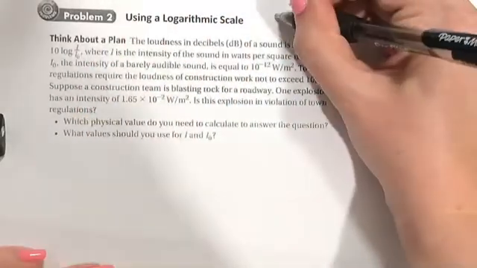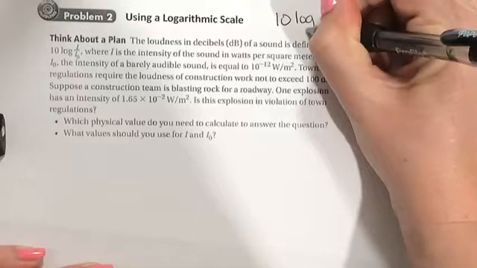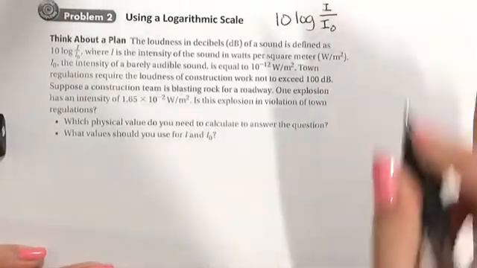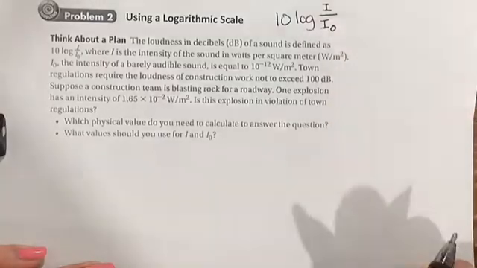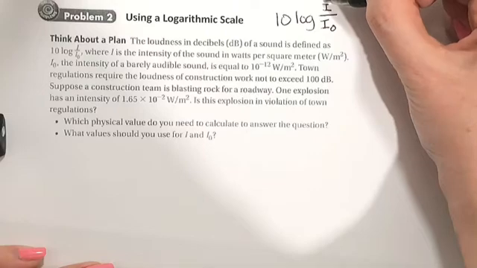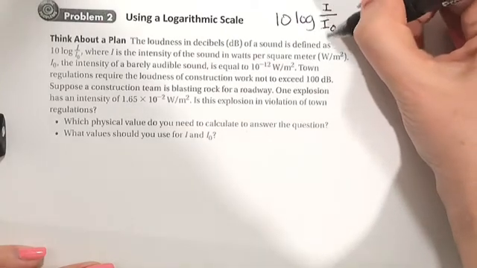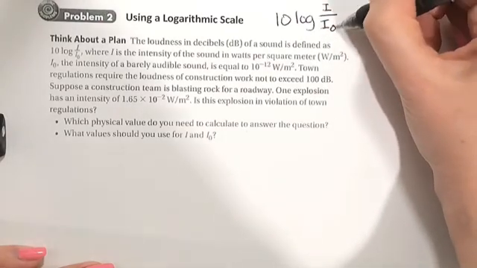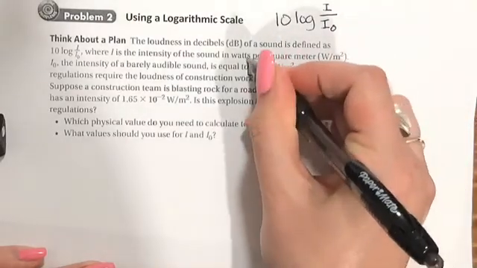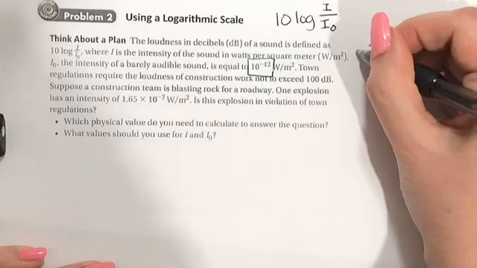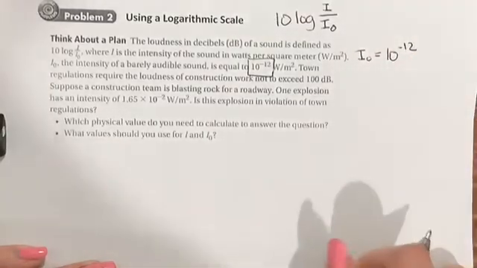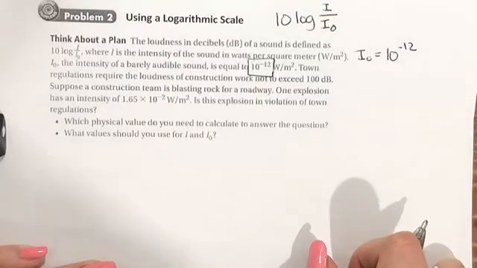Let me write it a little bit bigger. 10 times log of I over I naught, just a little zero subscript, where I in the numerator is the intensity of sound in watts per meter squared, and I naught is the intensity of a barely audible sound. So that is given right here. So that's kind of like our constant that we're using. So I naught is equal to 10 to the negative 12. So you just kind of memorize that number. It's not going to change ever.